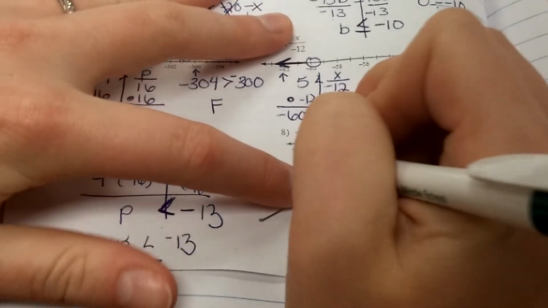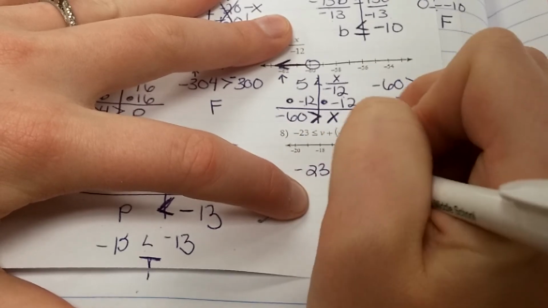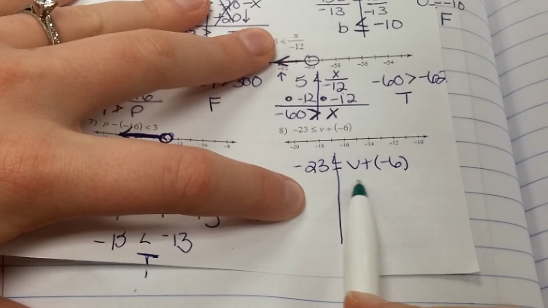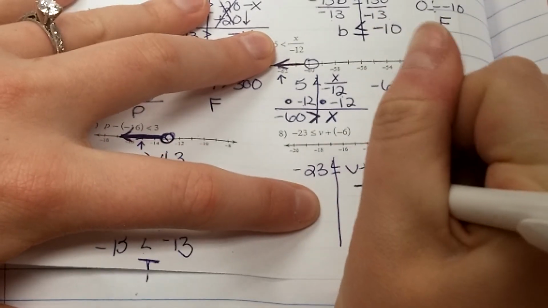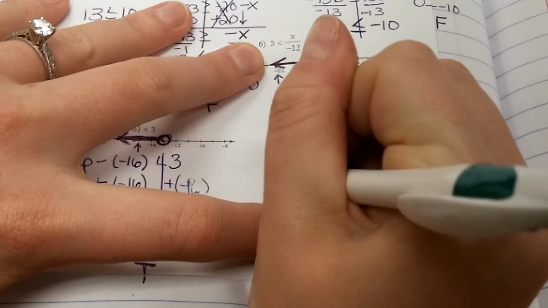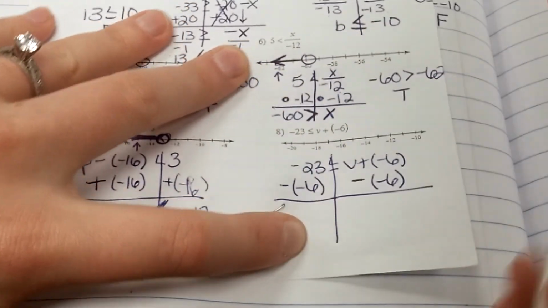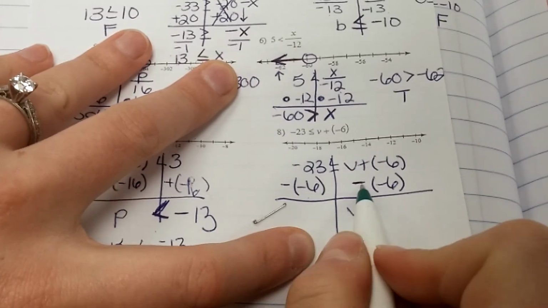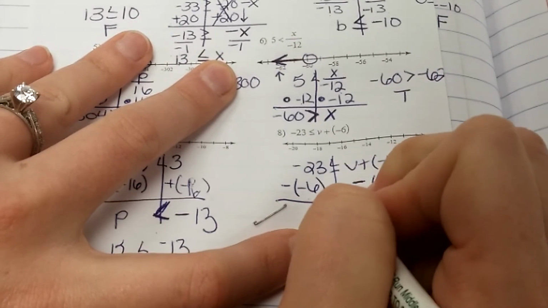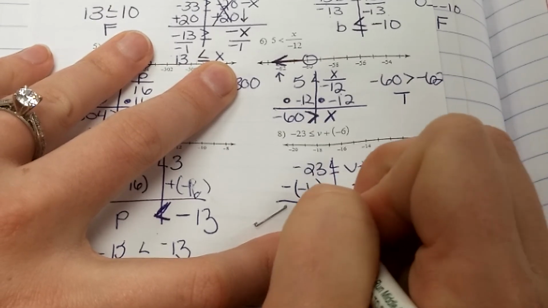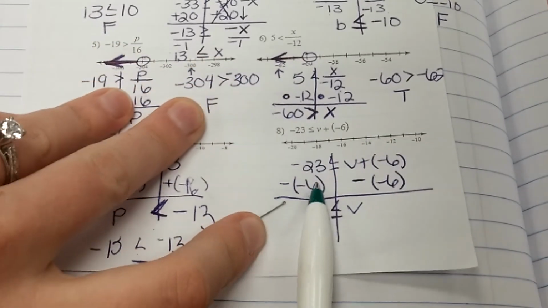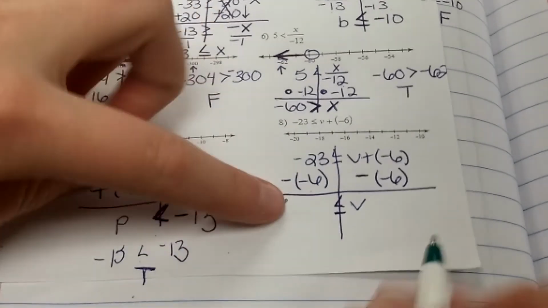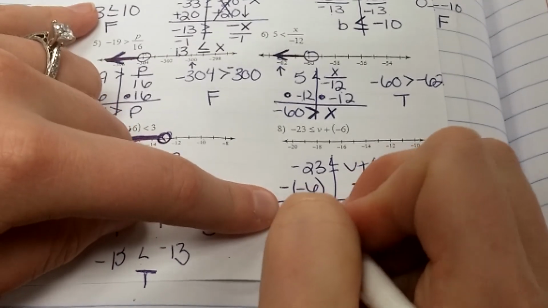Last example, I have negative 23 is less than or equal to v plus negative 6. I see addition, so I know I need to use subtraction. I'm going to subtract a negative 6 from both sides. Those two will cancel, so I'm left with a v here. I did not multiply or divide by a negative. I used subtraction, so this is going to be less than or equal to, not flipping my symbol. Negative 23 minus negative 6 is going to give me a negative 17.